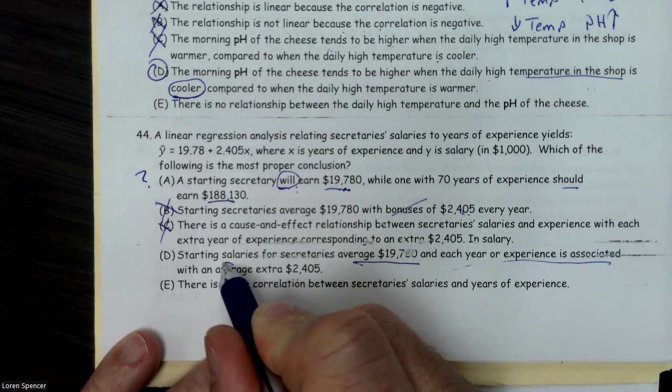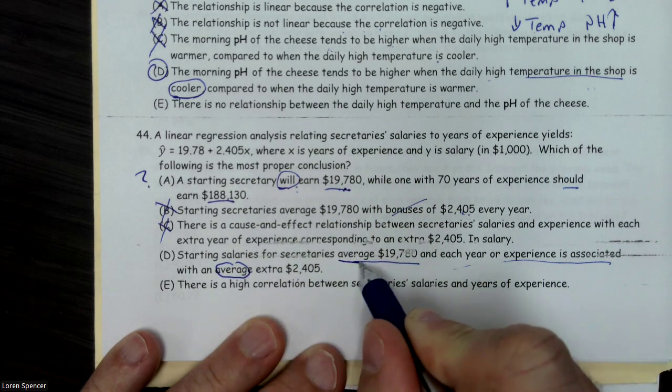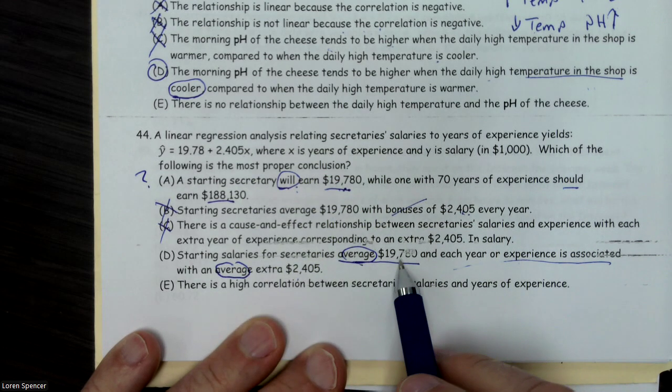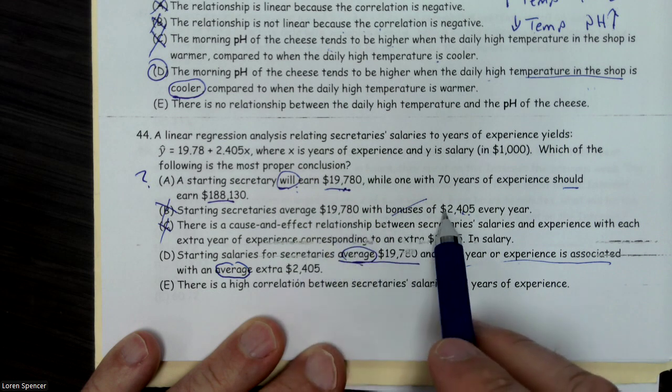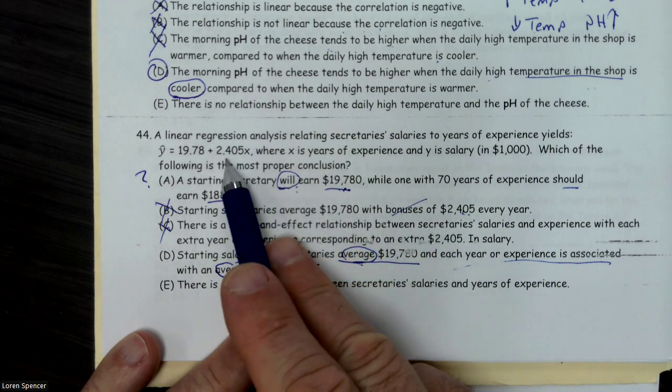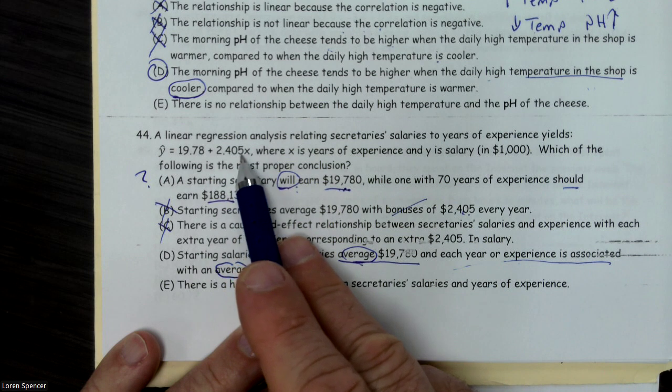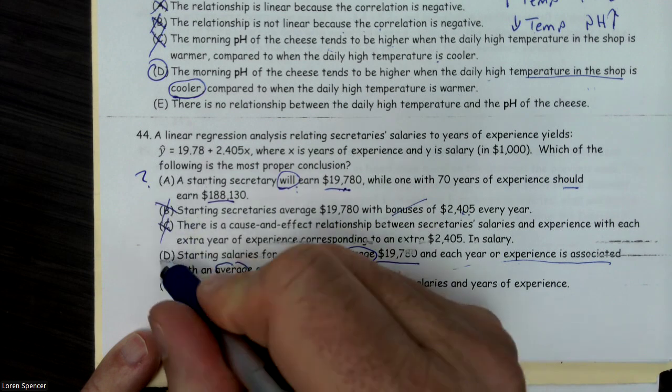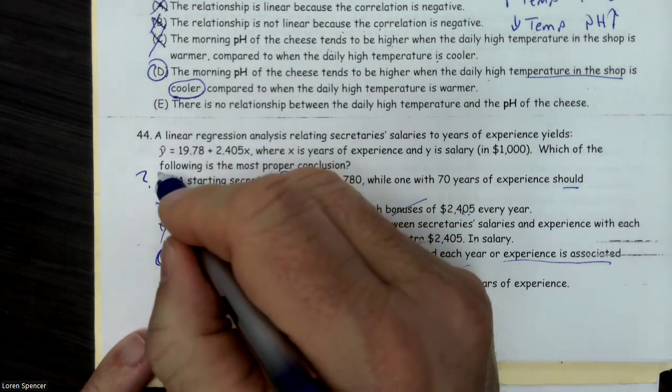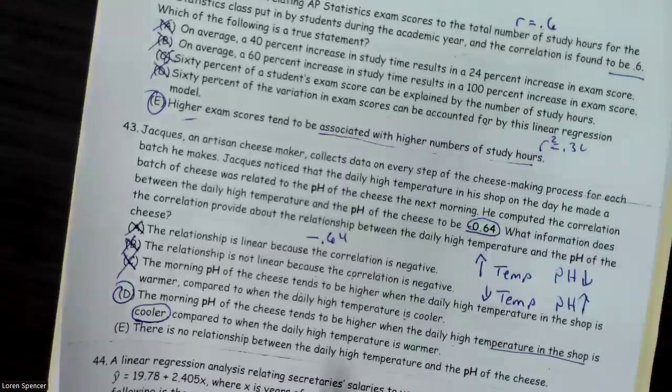Yes. Notice we're saying average. We're not promising you that. We're saying that on average, you're going to get an increase because it's a positive value. So every year that you work, you're expecting to make another $2,405. So that's my best answer choice. I like D. A said the word will, and that made it bad.